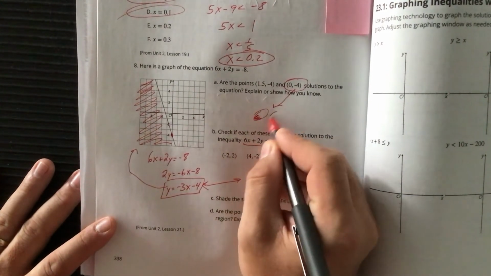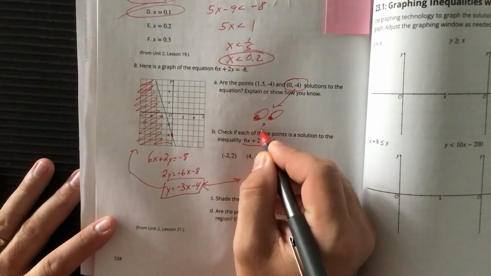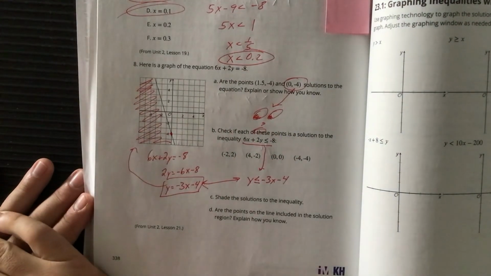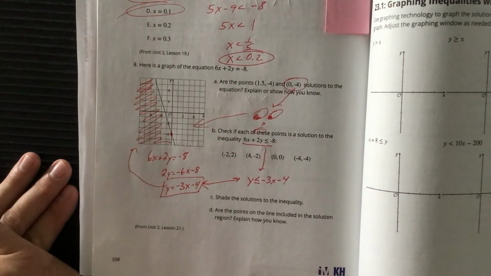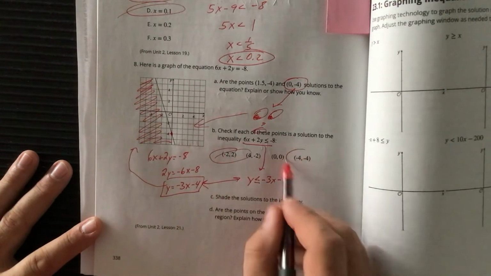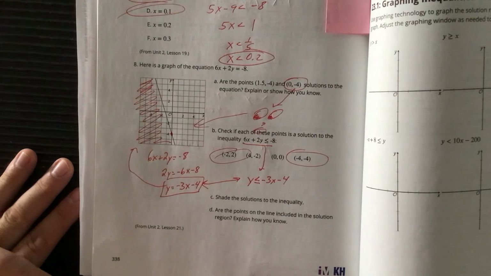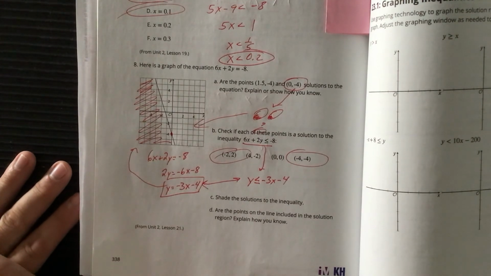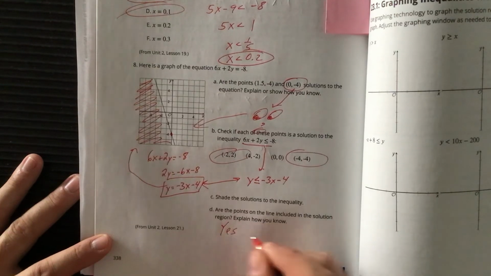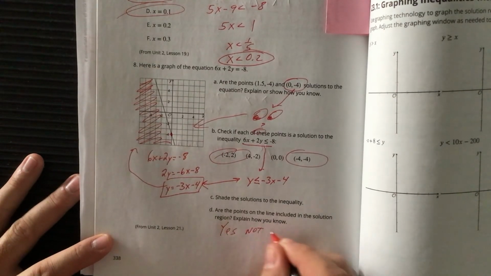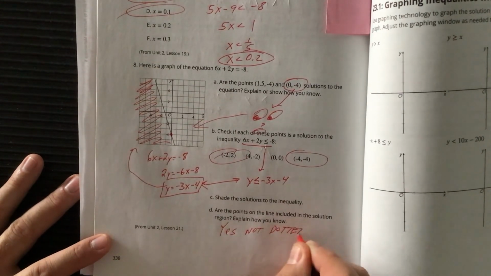And I'm just going to show that I looked at the graph here. You judging that? No. Okay. B, which ones work? 1 and 4. In the shaded region. Shade it. Are the points on the line included here? Yes. Why? Because it's not dotted. Not dotted is correct.